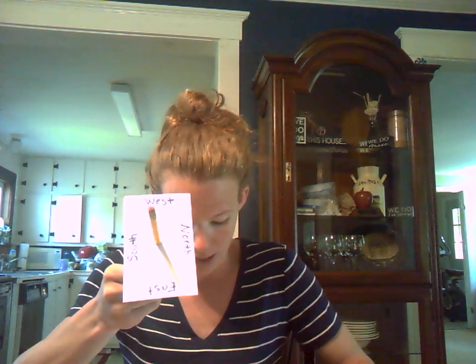So step 2 is going to be take your other index card and cut a triangle and a rectangle out of it. So for my rectangle, I'm actually just going to cut off the end of my card because my card is already shaped like a rectangle. So there, now I have a very simple rectangle, and then I'm going to also cut a triangle out.